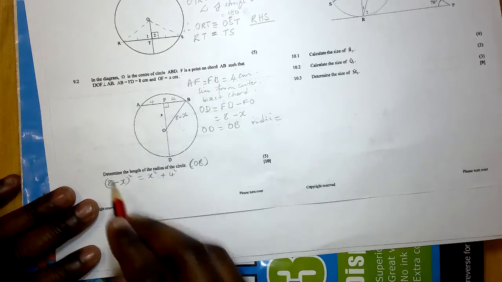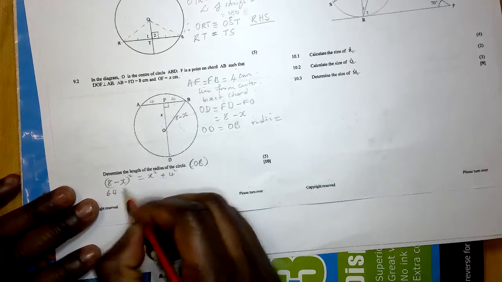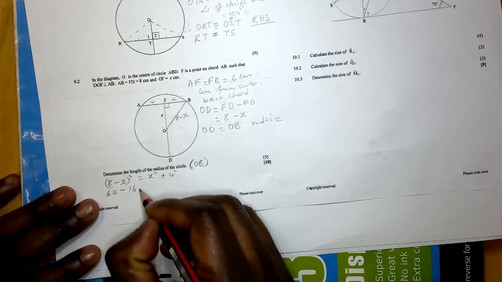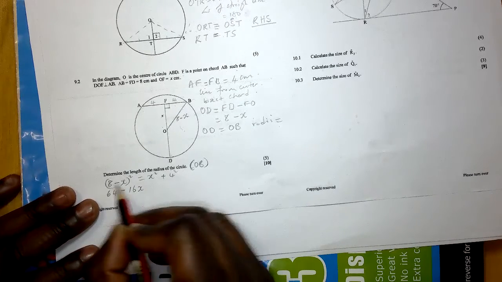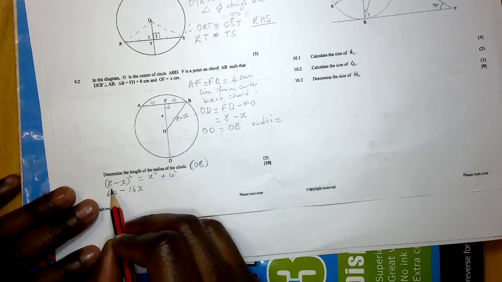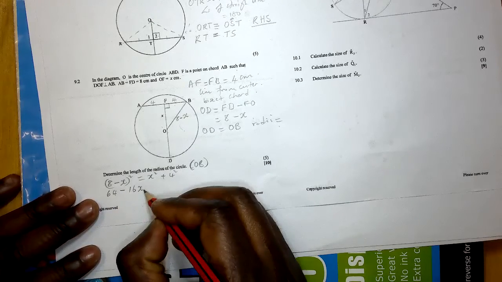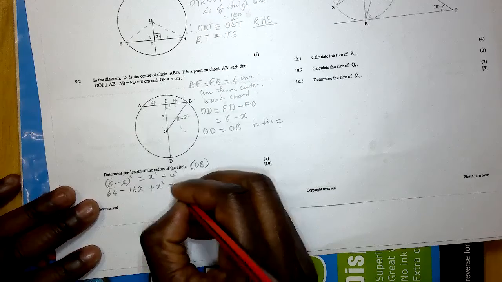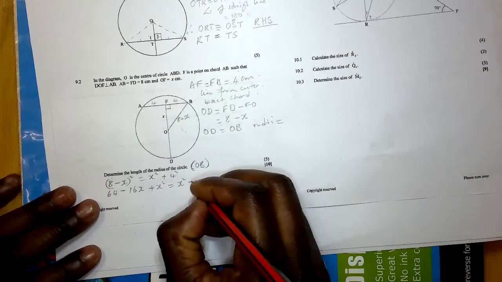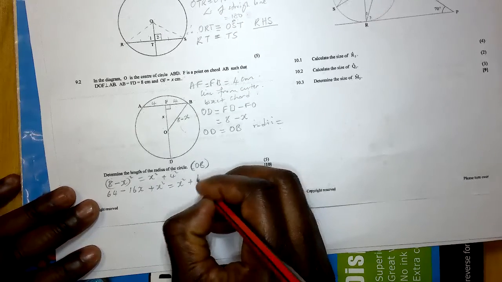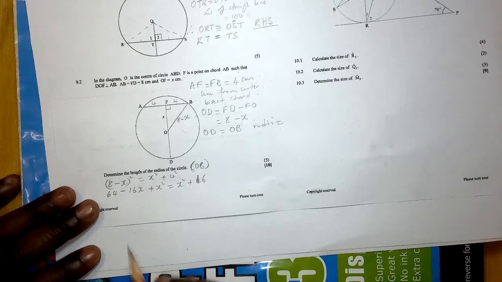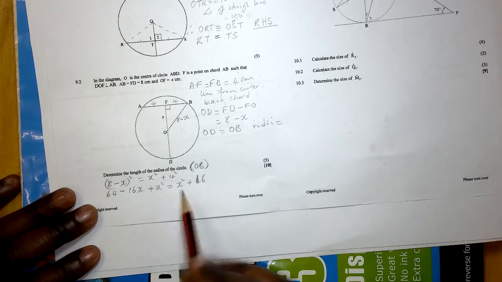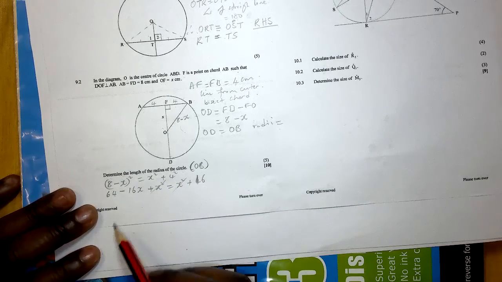So here it's going to be 64 minus, 8 times negative x we get negative 8x, times 2, negative 16x. Then plus x squared is equal to x squared plus 4 squared, which is 16, okay? Then what are we going to do now? We're going to bring this x to that side, so x squared and x squared will cancel there. Then we're left with what?